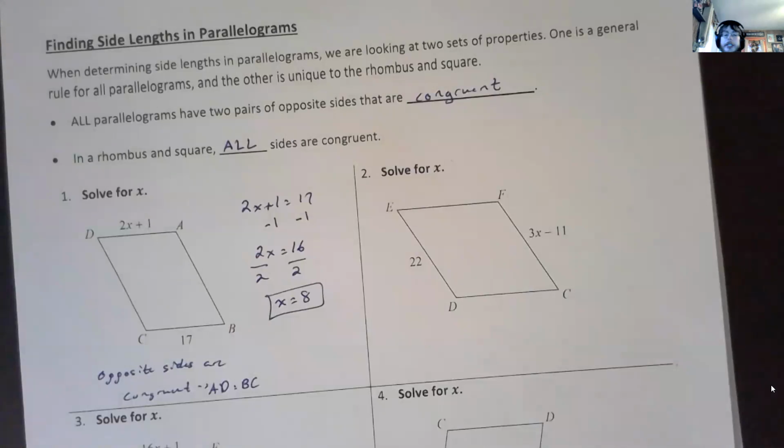It's important to note that the sides are only ever going to be congruent to one another because you cannot have a supplementary set of sides. Supplementary means the angle measures add up to 180, and of course, we don't measure sides like we do angles. Okay.